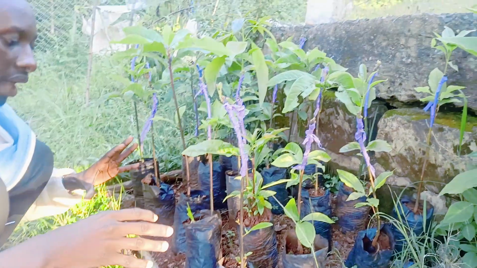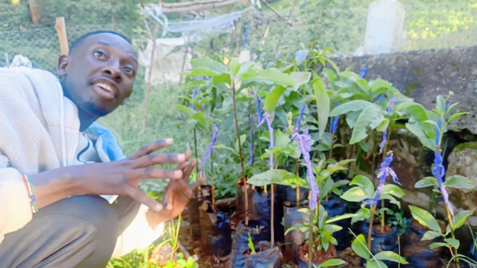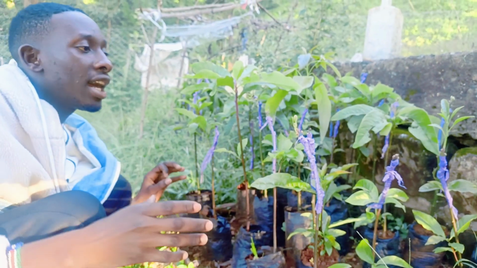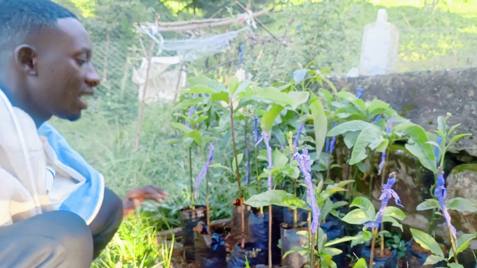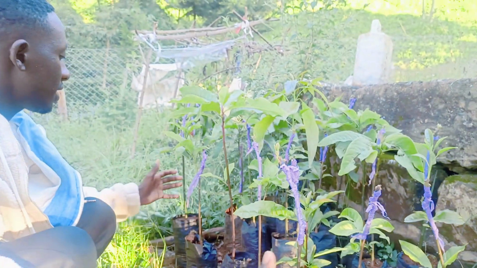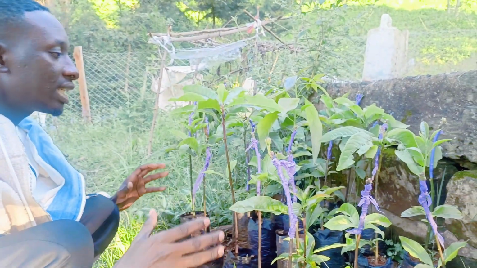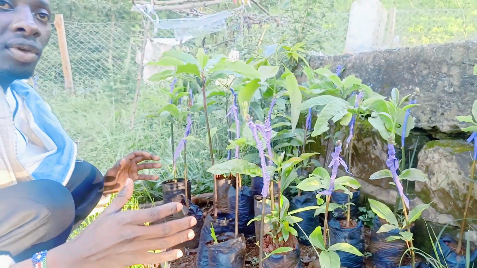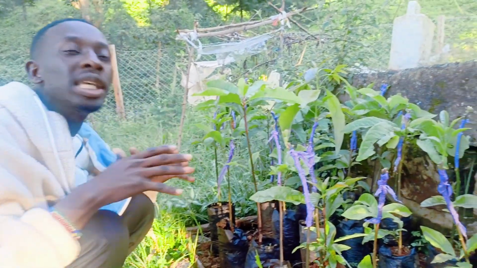So this is where, as you can see, they have already been grafted, and as a group we are very organized, and we have organized our area. It is well presented, and we are looking forward to great production from here.